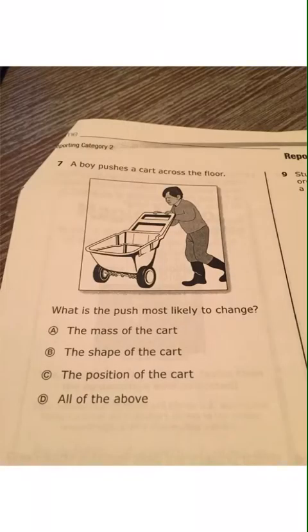Number 7. A boy pushes a cart across the floor. What is the push most likely to change? A. The mass of the cart. B. The shape of the cart. C. The position of the cart. Or D. All of the above.